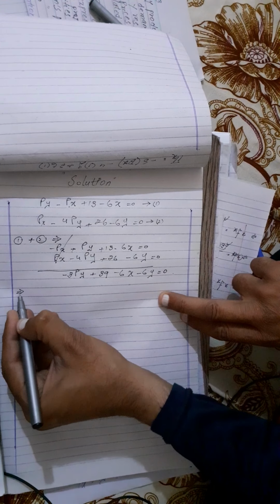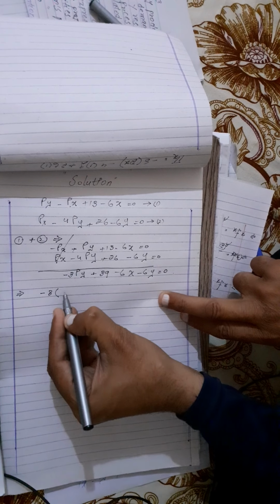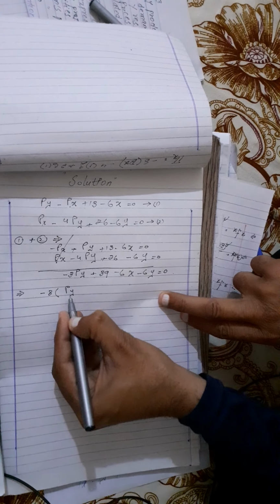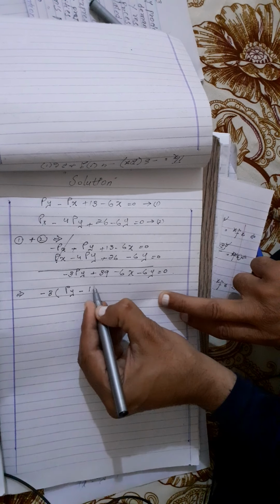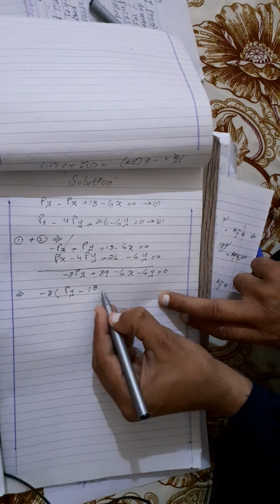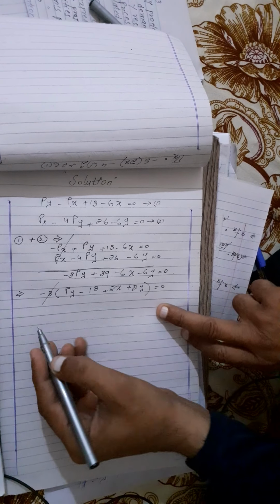Now taking 3 common, minus 3 times Py minus 13 plus 2x plus 2y equal to 0. Cancel minus 3.